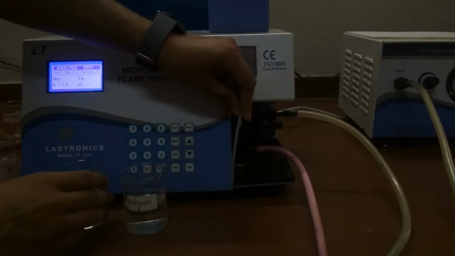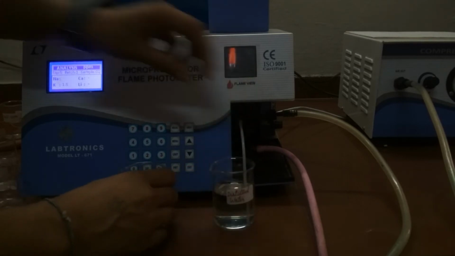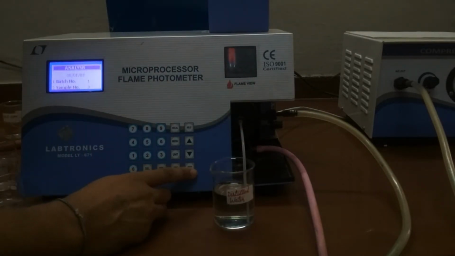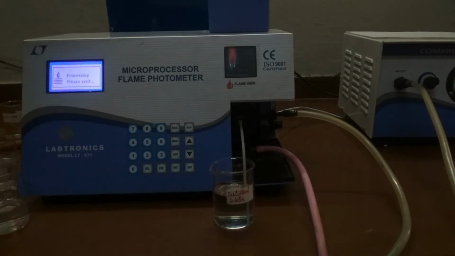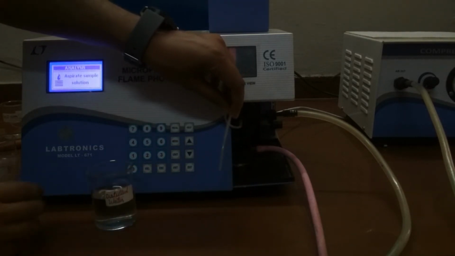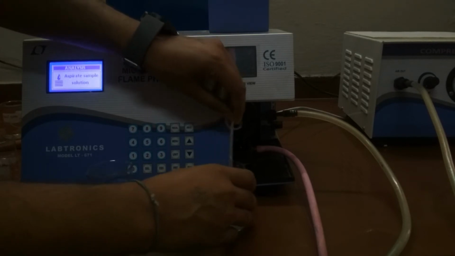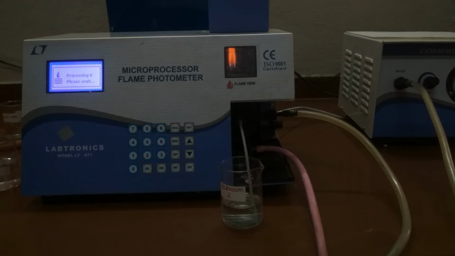Again put capillary in distilled water and press enter key. Now aspirate blank solution, which is already there. Press enter key. Now put capillary in unknown sample 2 and press enter key. So here are our results.